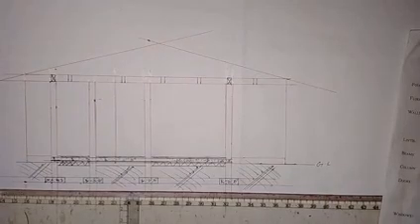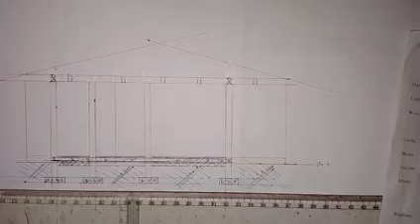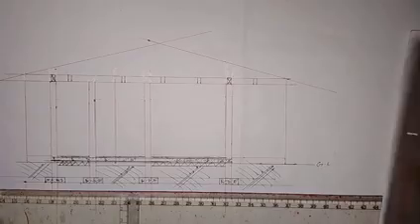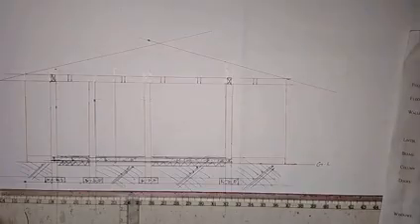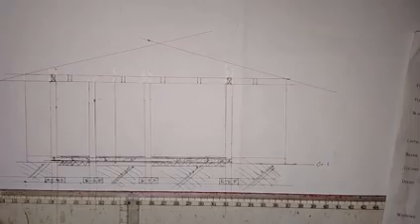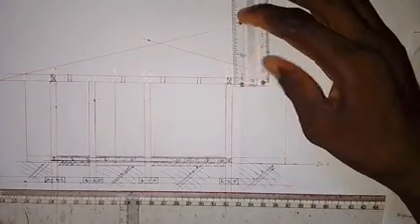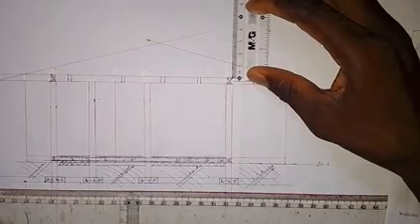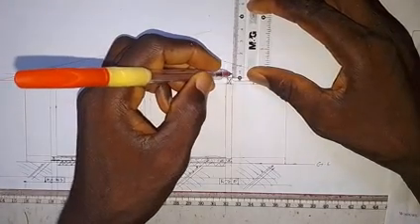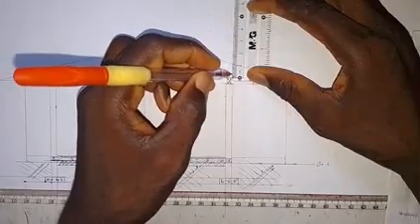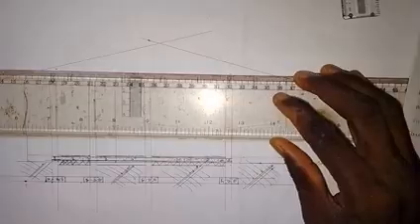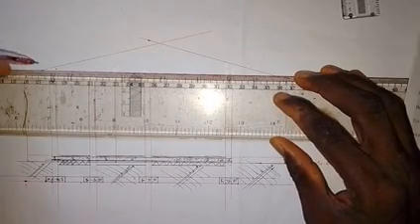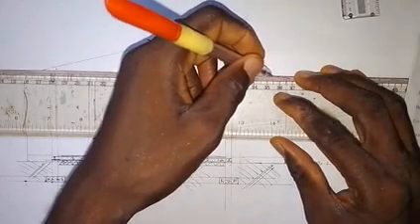So the next that I'm going to do is to draw what we call the tie beam. So I need to draw the tie beam. So for me to do that, come to this point and take a measurement of 3 millimeters up. So this is 3 millimeters. So with this 3 millimeters, I will draw horizontal line. So the horizontal line goes like this.